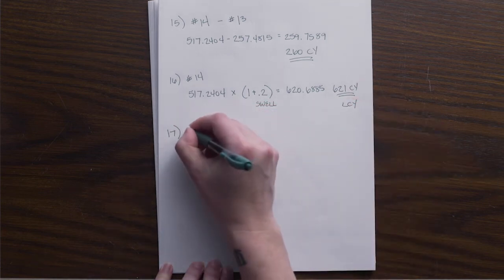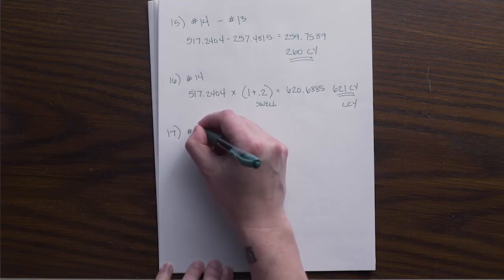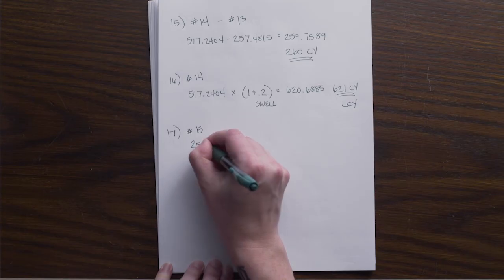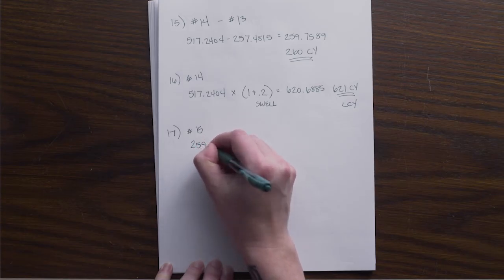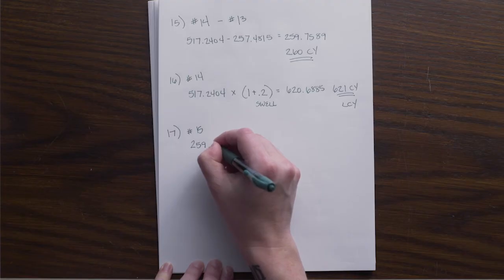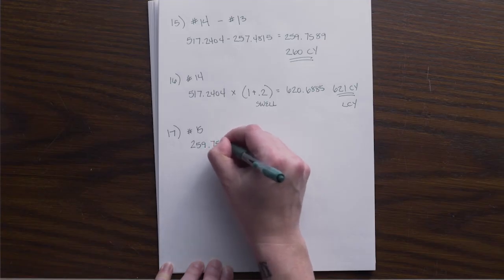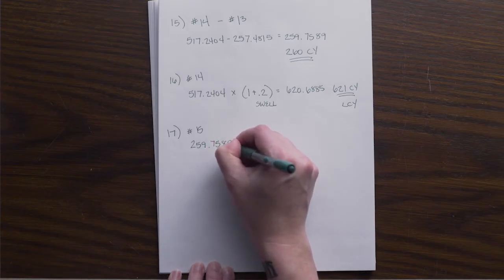And 17, this answer comes from number 15. We take our 259.7589.